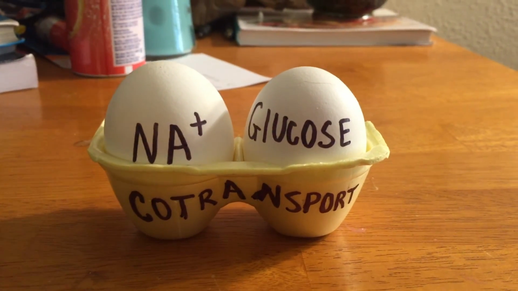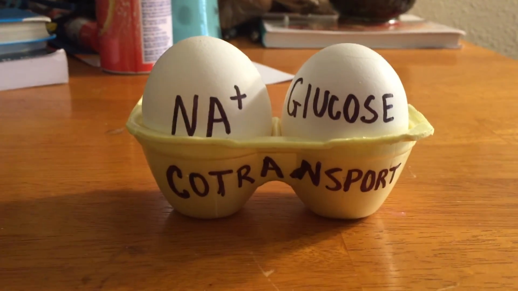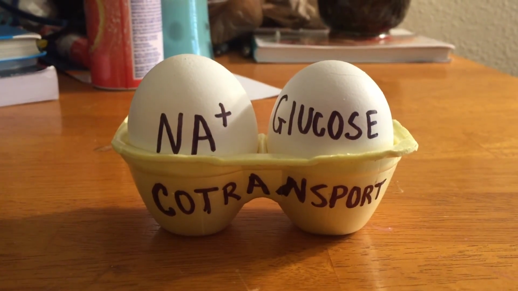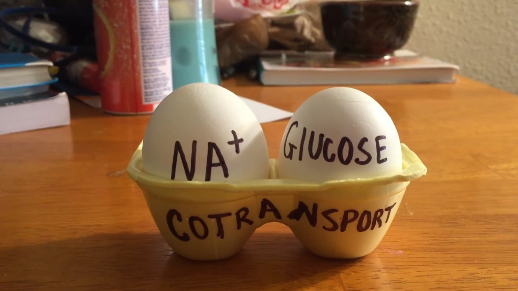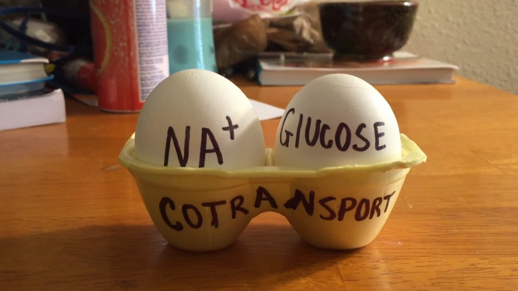Once glucose is in the blood, it is then used as energy source by all the cells over the body. To demonstrate the function of a cotransporter, we're going to use 2 hard-boiled eggs and a little egg container. The hard-boiled eggs will be our sodium ion and our glucose molecule.